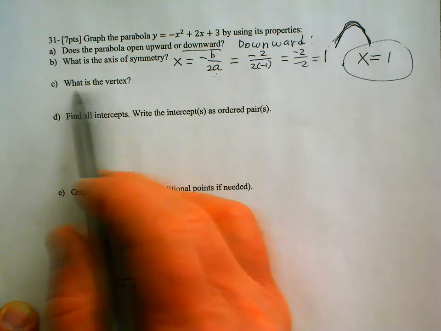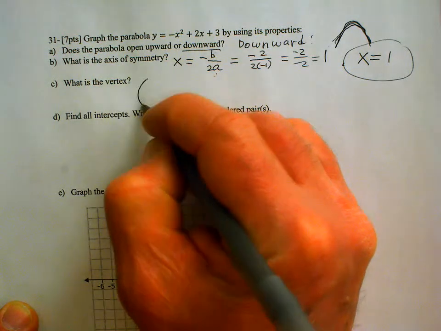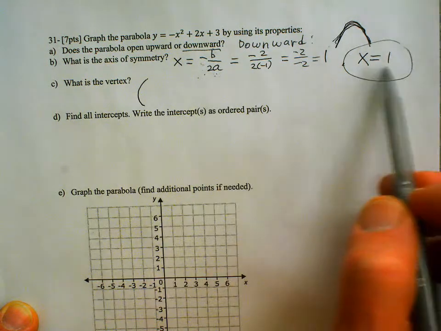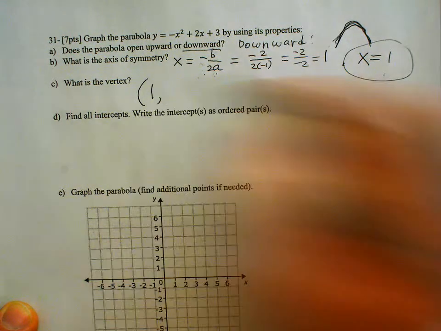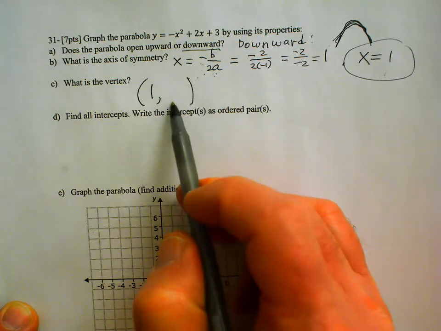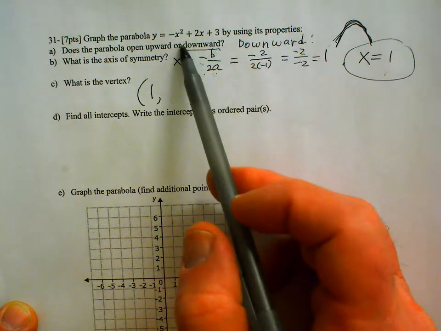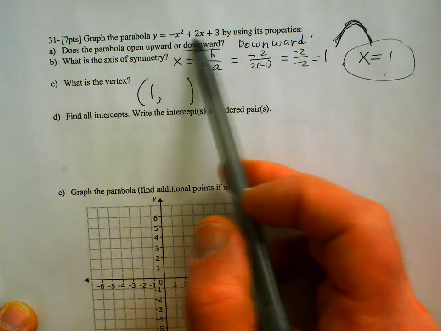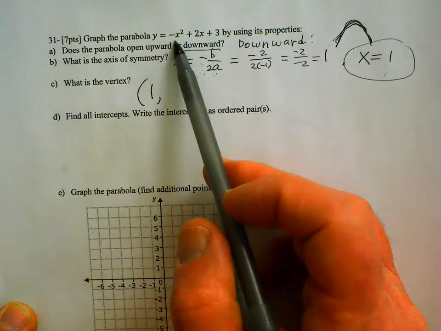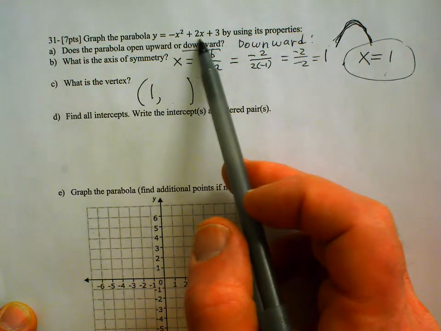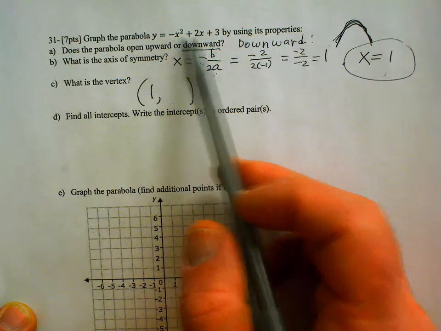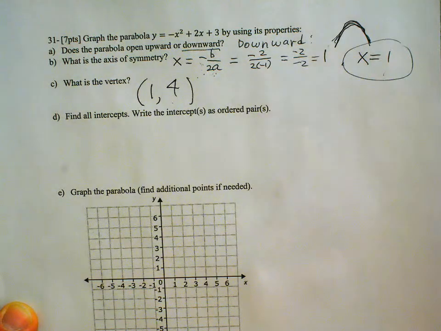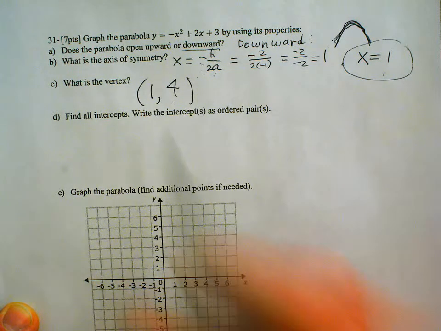And then what is the vertex? Well, the x coordinate of the vertex is negative b over 2a. We already found that, so that's positive 1. And then to find the y coordinate of the vertex, we use the quadratic function as a formula. Replace x with 1. So negative 1 squared is negative 1 plus 2 times 1 is positive 1. And then 1 plus 3 is 4. So the vertex is the ordered pair 1, 4.